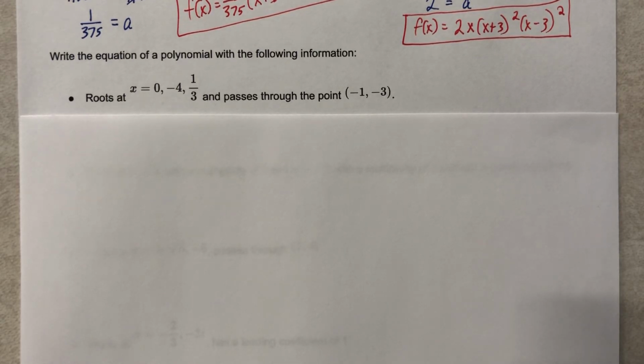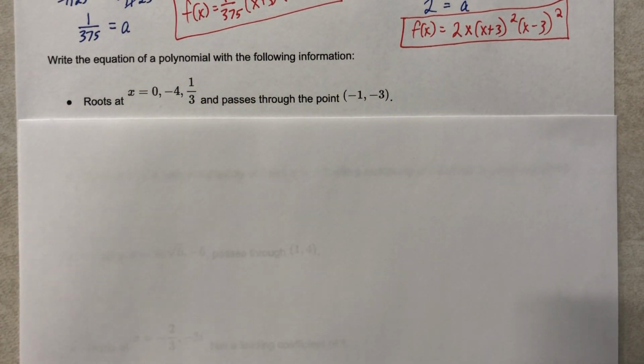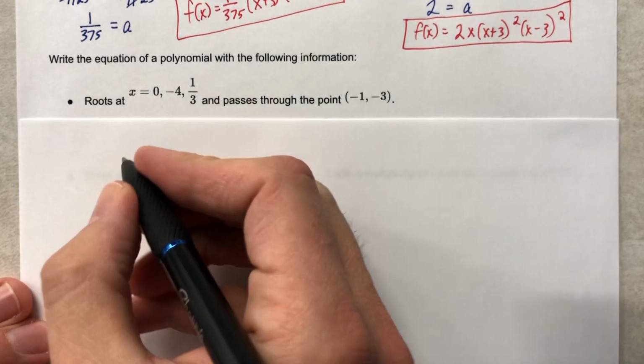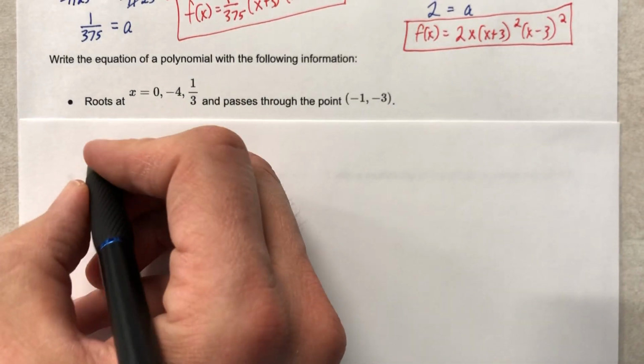There are 4 problems that do not involve a graph, and the first one is very straightforward. Write the equation of a polynomial with the following information. Again, this one's going to go very fast. I recommend you mute the video and try it on your own. You may not have enough room, and I'm writing kind of big, so I'm going to use a separate piece of paper for each of these.